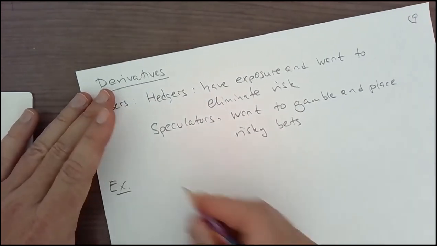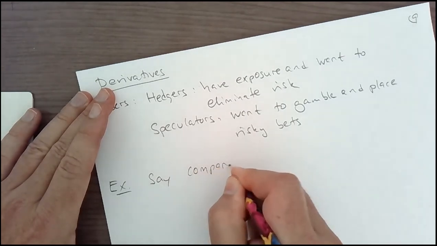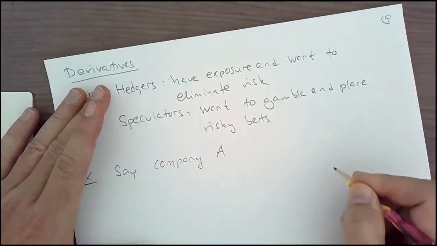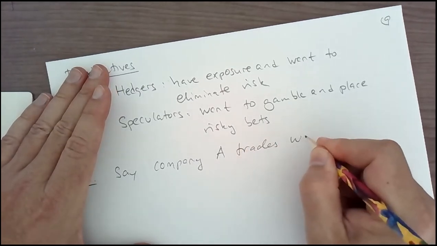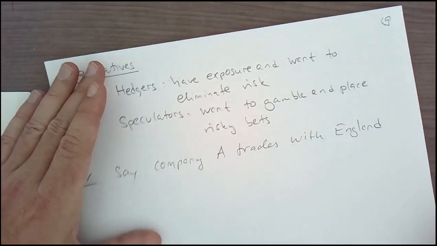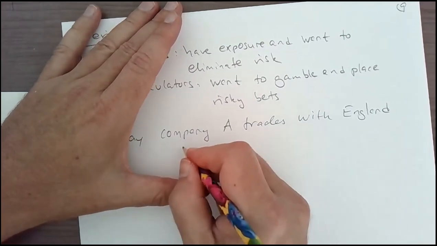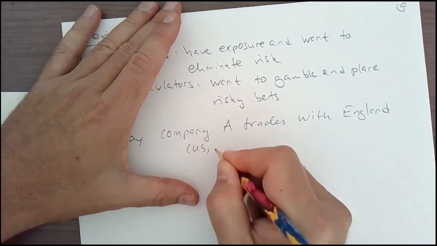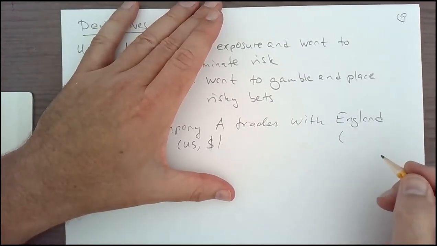say, company A trades with a country, say England. So we are in company A. This is a US company. This has the dollar. And England, this is the pound.